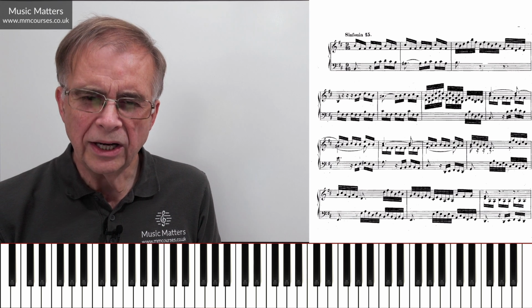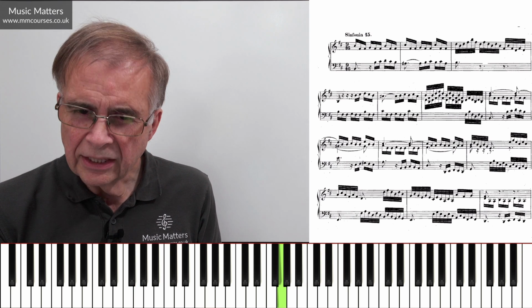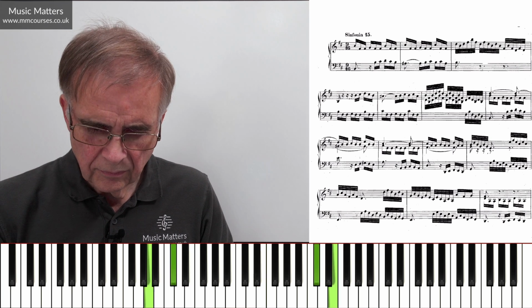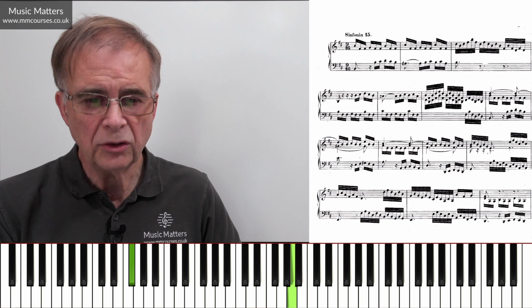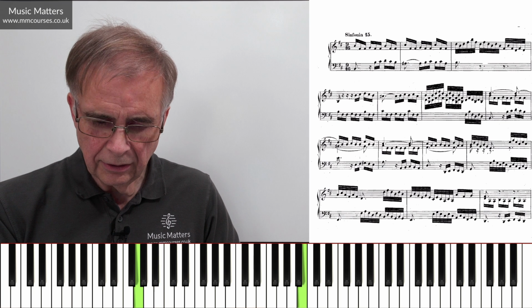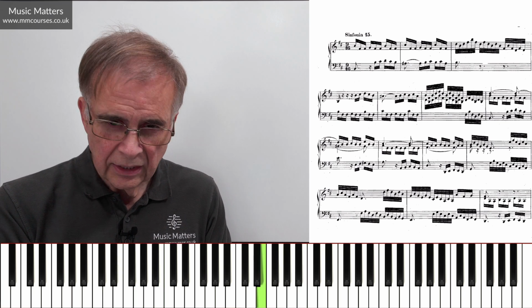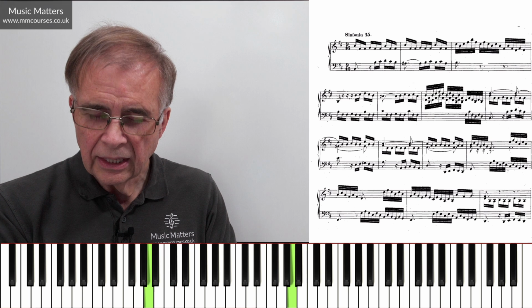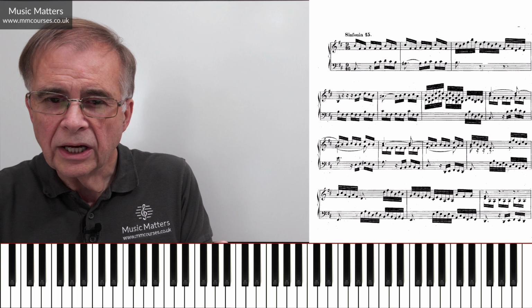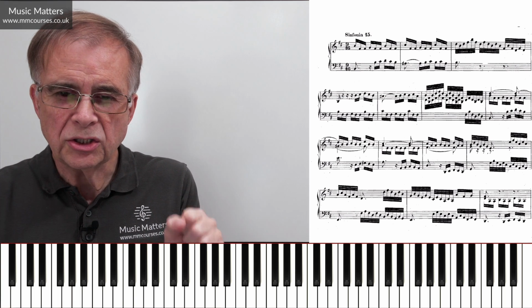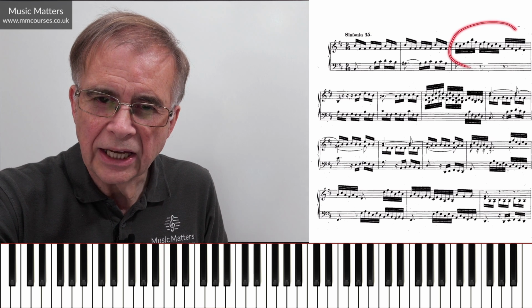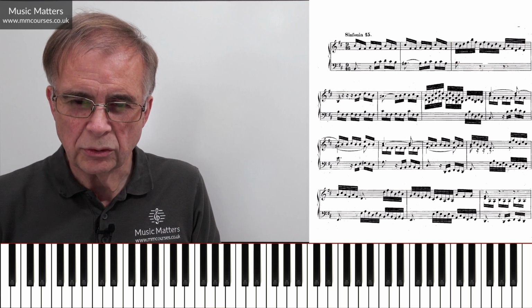Well, we've got the right hand, then the left hand takes over, then we've got two hands together, but quite widely spaced. Then the right hand, then the left hand, two together, right hand, then the left hand keeps busy while the right hand slows down. So there's a real dialogue going on now between the two hands, using that idea that we first had in the third bar, the third measure of the piece.